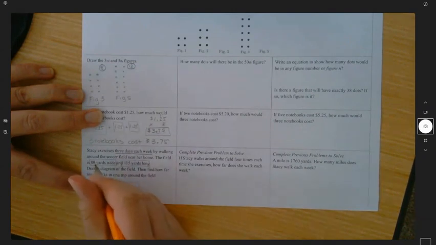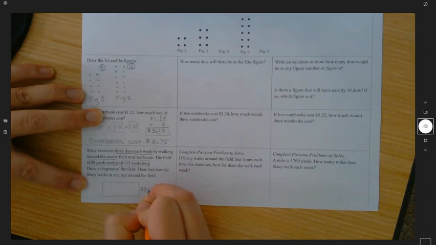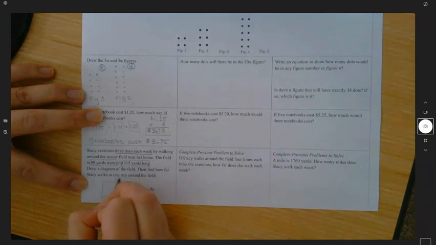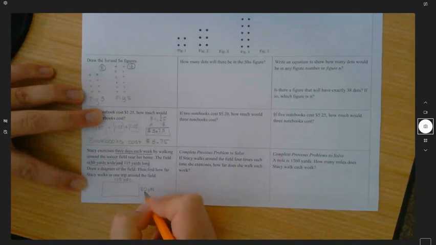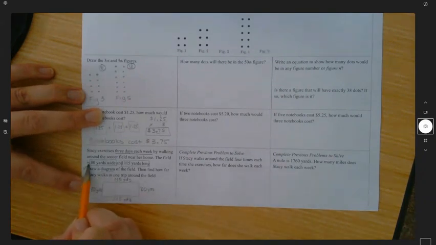So I know that 80 yards wide is probably going to be my smaller side, and then 150 yards long. 150 yards here. And then what I know about rectangles is that the opposite sides are equal to each other in length. All right, so I drew my diagram, check.